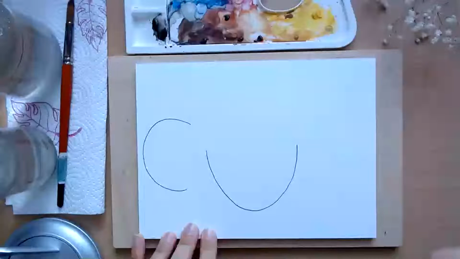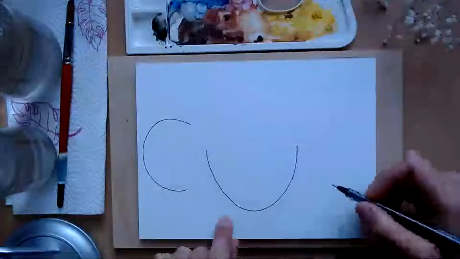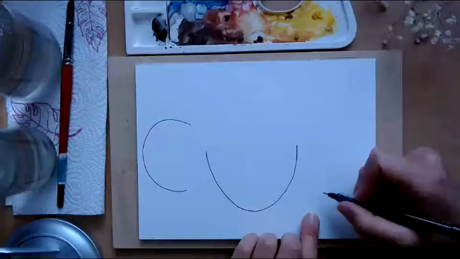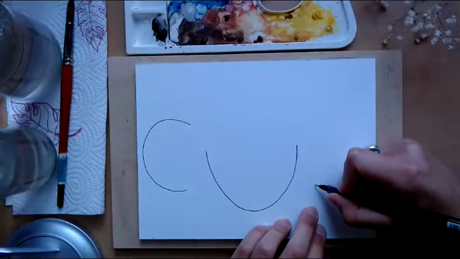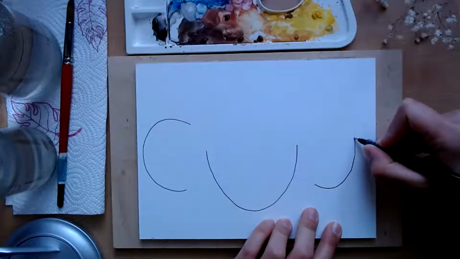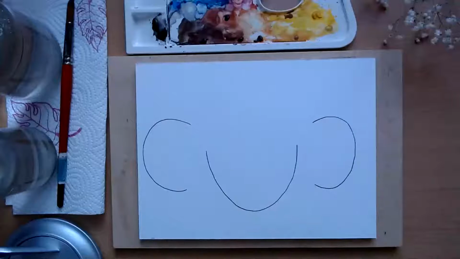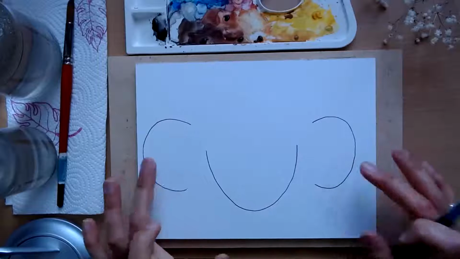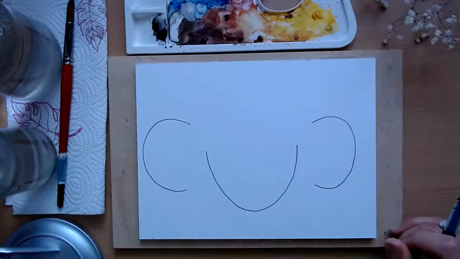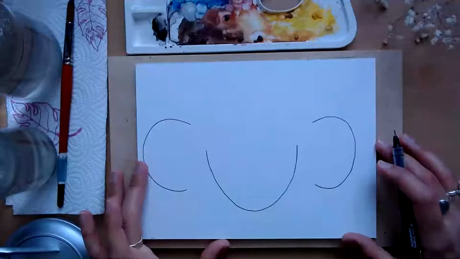So quite a rounded C. Oh, went a bit AWOL up there, but this is good reference. Okay, and then the other. No, that was a forward C, wasn't it? This is a backward C. I aim to get them about the same size. This one's a little bit smaller, but it doesn't really matter. We can change and adjust as we work on it later.